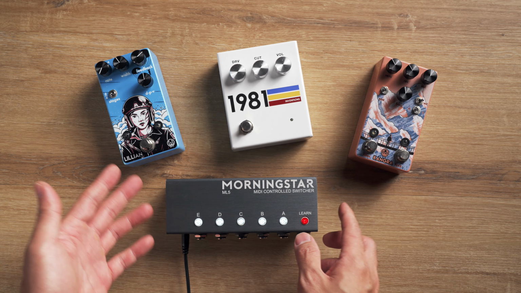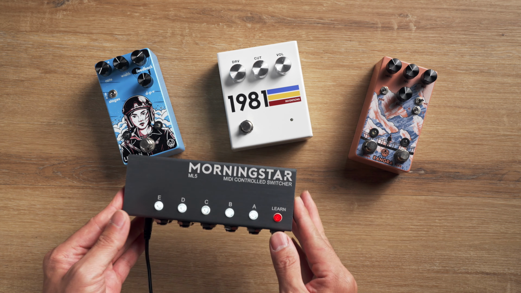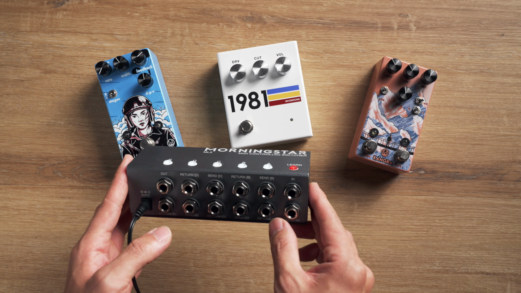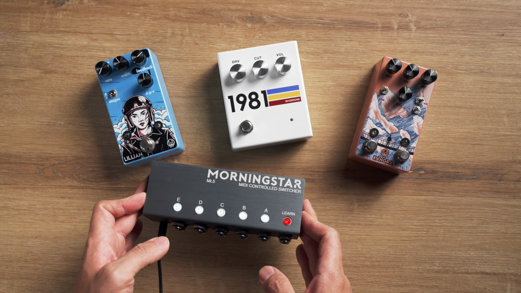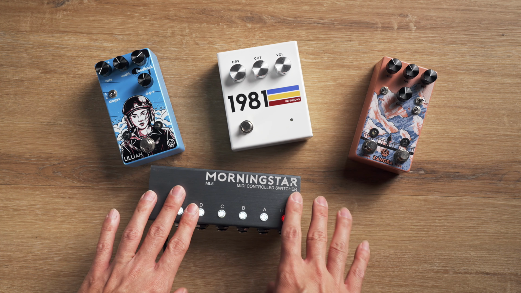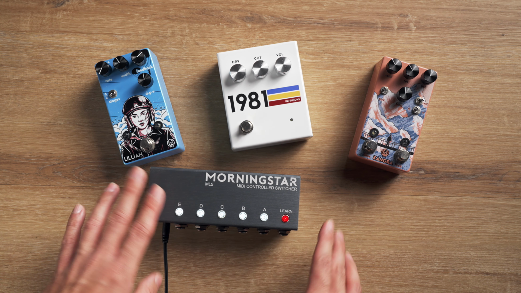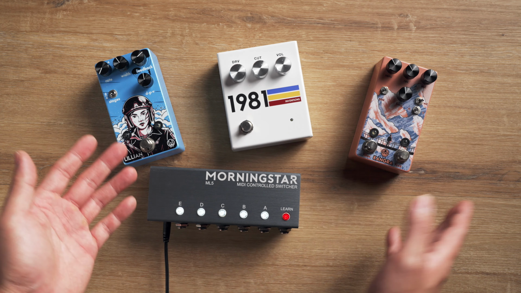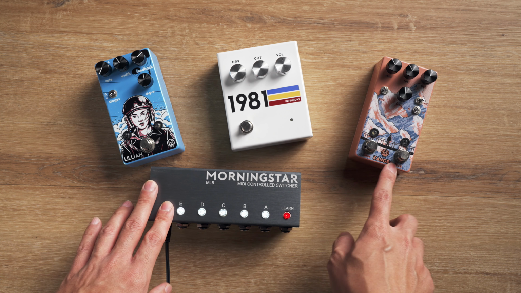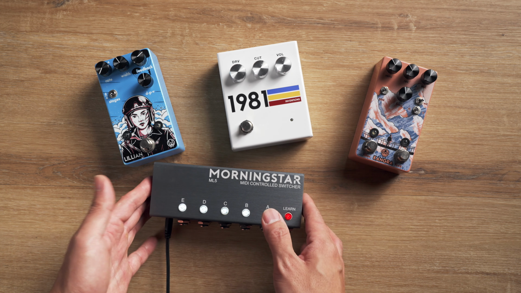The ML5 is designed to be super easy to use while delivering pristine high quality audio throughout the entire signal path. As such, there is no buffer in the ML5 and it does not alter the sound of your pedals. So if you're using this before a fuzz, you don't need to worry about your signal weakening or the fuzz sounding thin because there are absolutely no buffers in this.